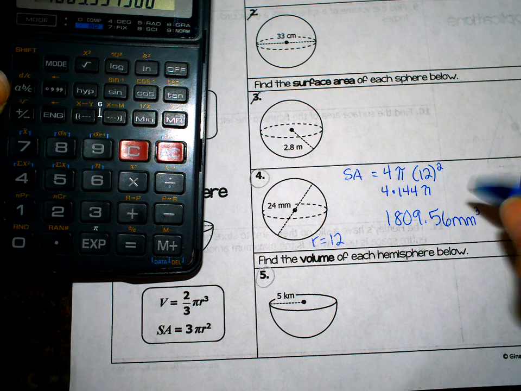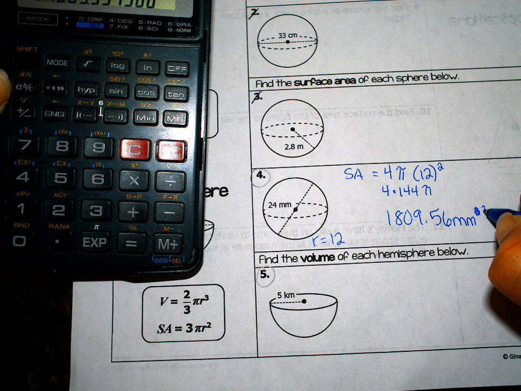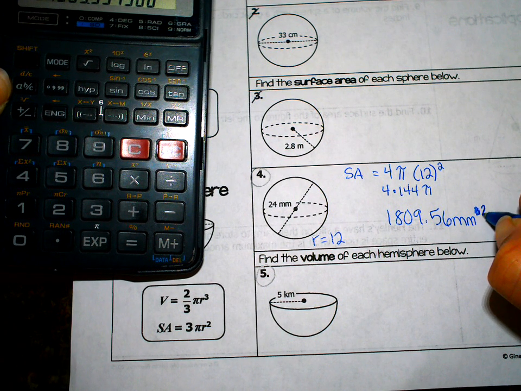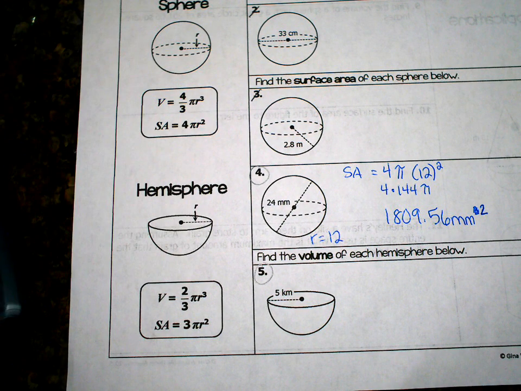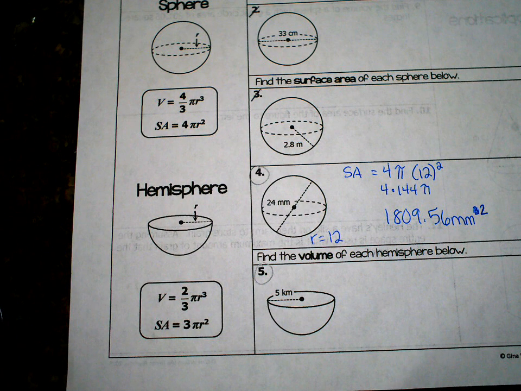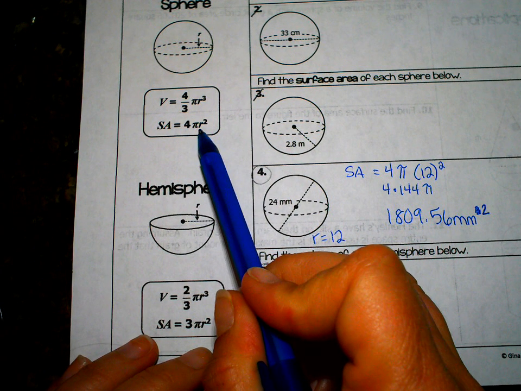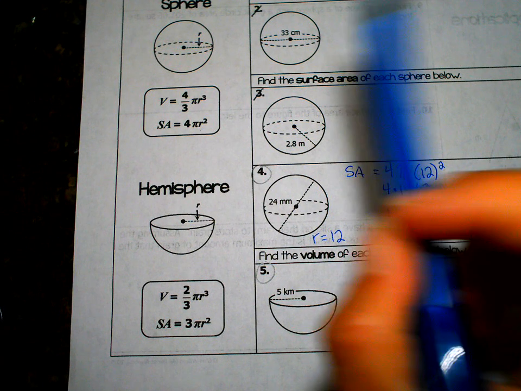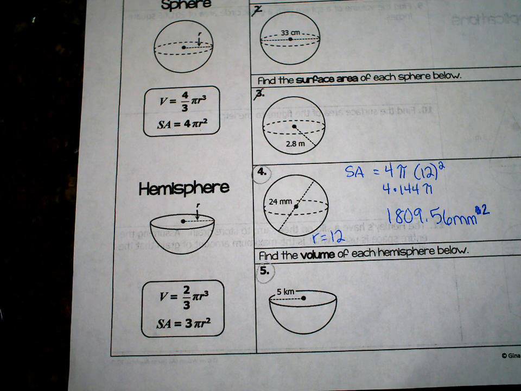I'm sorry. Only volume is cubed. Anything with the word area in it is squared. Okay? And especially since the formula has the squared in it, we know that our answer will have a square in it. If the formula has a cubed in it, the answer will have a cubed in it. That's one trick you can remember.